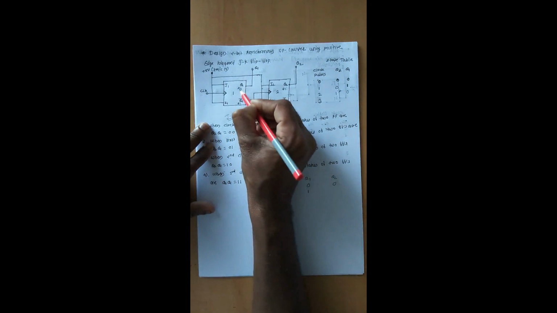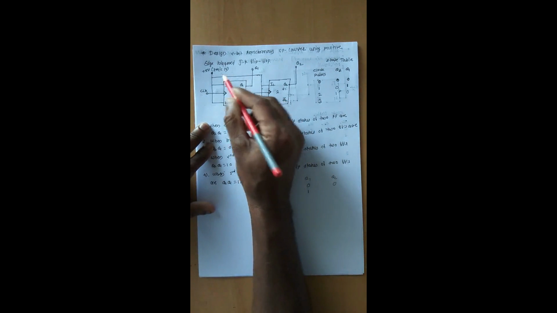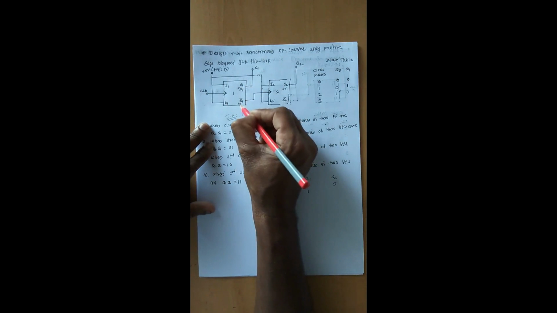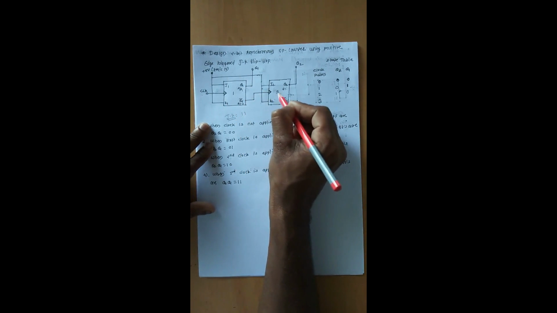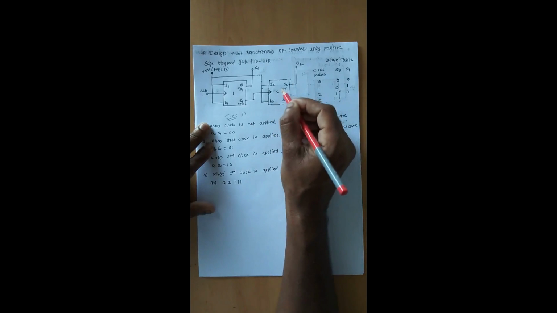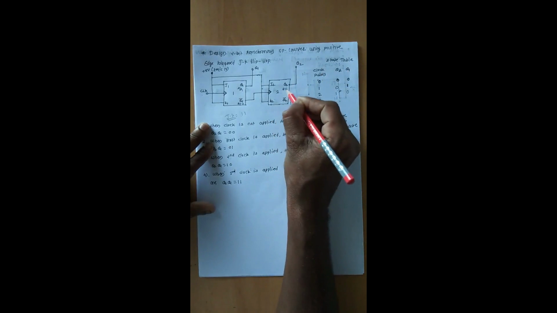When the third clock is applied, this again converts into 1 because of the toggling condition, and the complement becomes 0, so no clock is applied to the second flip-flop. Hence flip-flop 2 is in the off condition and this bit is as it is. So this is converted from 0 to 1 and this 1 is as it is.